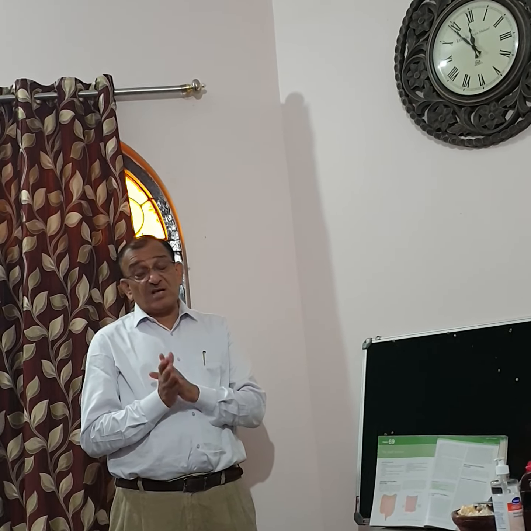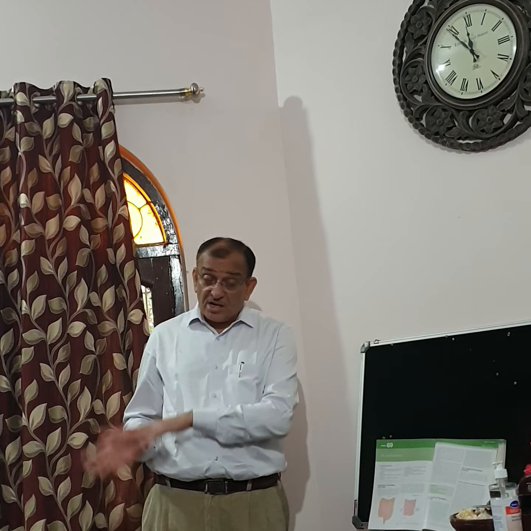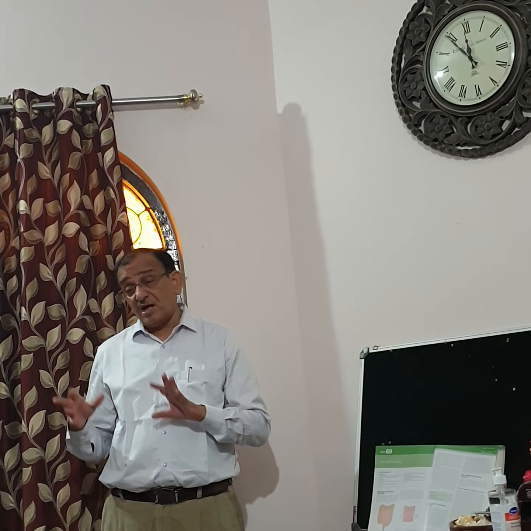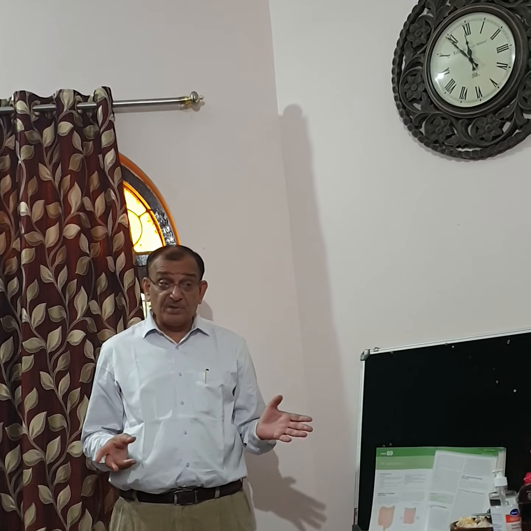Whereas the ileum basically absorbs vitamin B12 and bile salts. Suppose jejunum has been transected, a part of it, because of some pathology. Then what happens? The function of jejunum is taken over by the ileum. Ileum can do all that which jejunum is doing. So it can adapt and it will absorb all the fat, carbohydrate, protein if jejunum is not present.